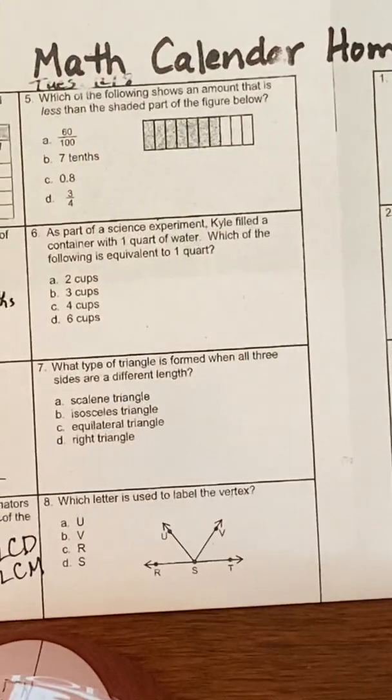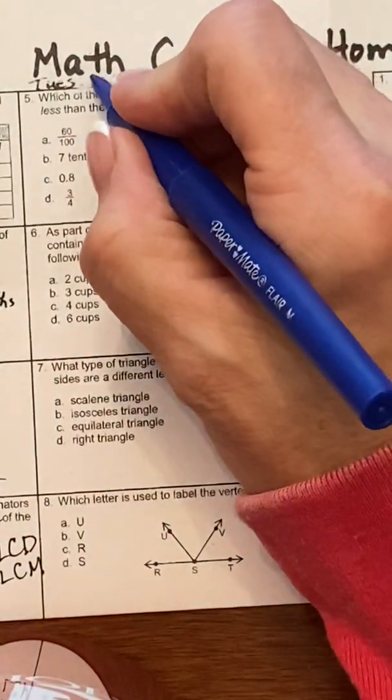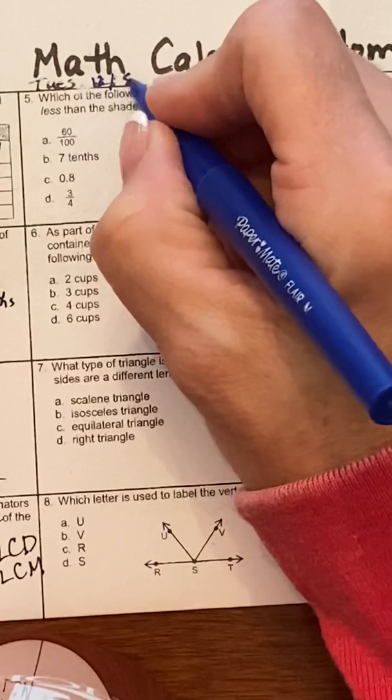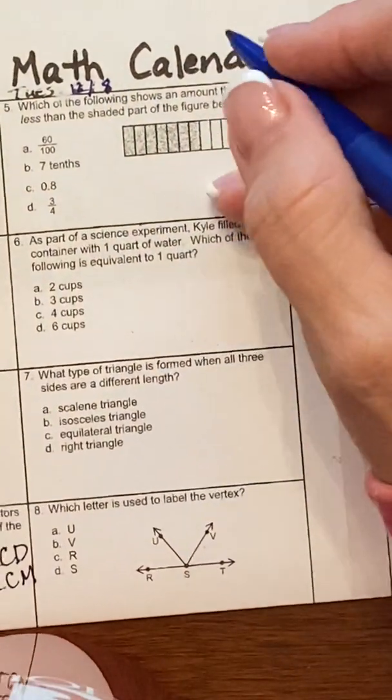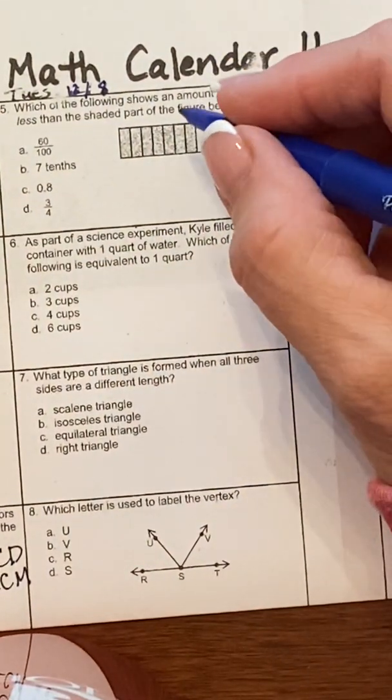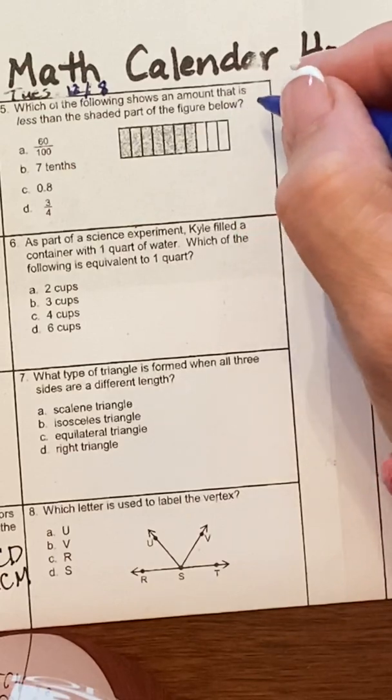Look at the homework for Tuesday, 12/8. Which of the following shows an amount that is less than the shaded part of the figure below?